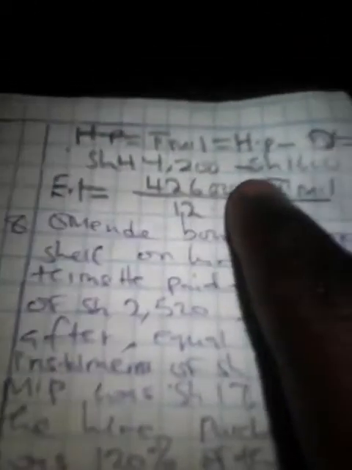So the total monthly installment is higher purchase minus deposit. So you have the higher purchase, which is 44,200, minus the deposit, which is 16,000. So the total monthly installments is equal to 28,200. Each monthly installment is equal to total monthly installments over 12 months. So total monthly installment is higher purchase minus deposit, and we have found that it is 28,200. Now we are here.